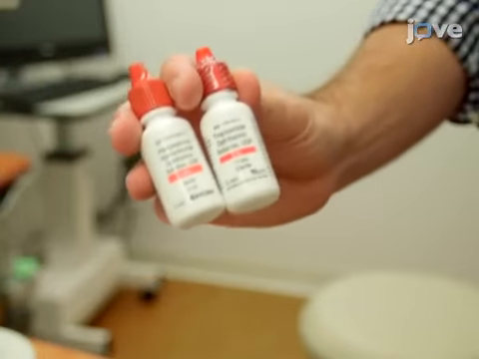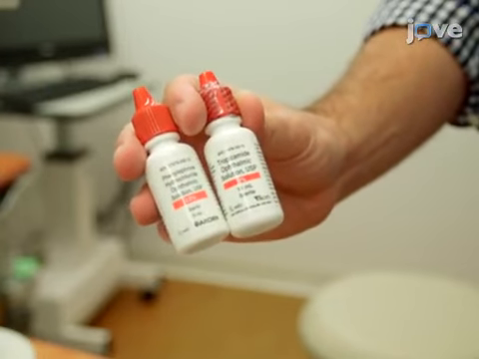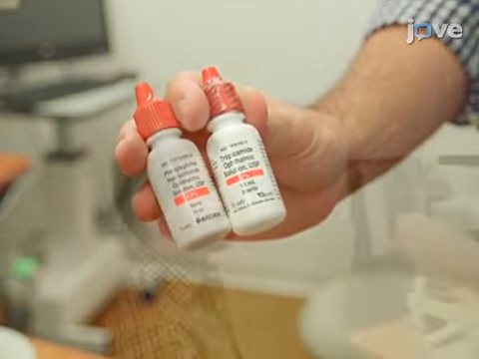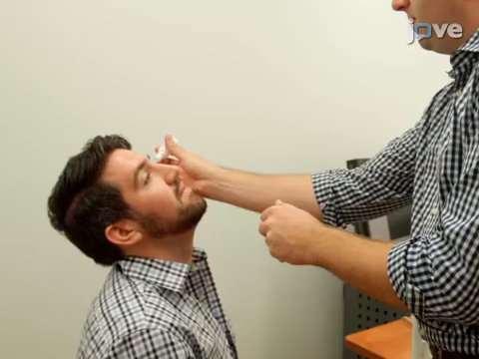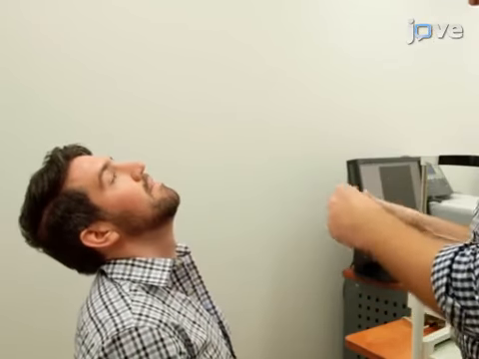It is essential for pupils to be dilated to at least 6 millimeters for uninterrupted passage of light. With 0.5% tropicamide and 2.5% phenylephrine, dilate the patient's pupils at least 6 millimeters, which is essential for uninterrupted passage of light to see and measure the fundus.